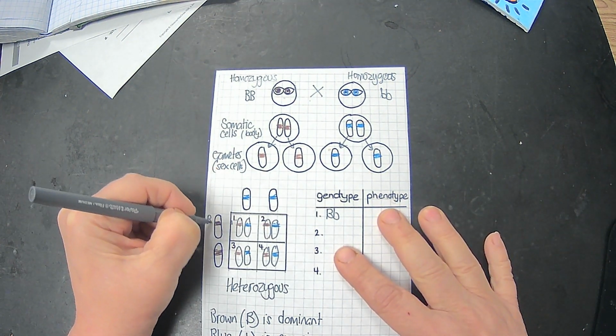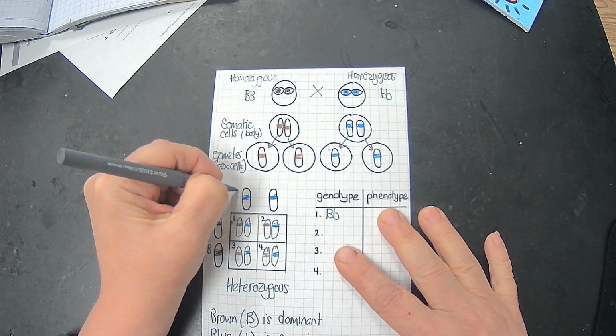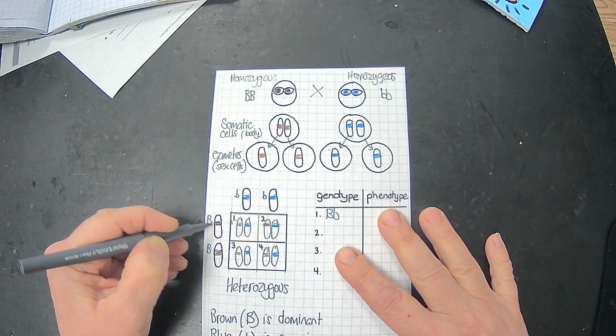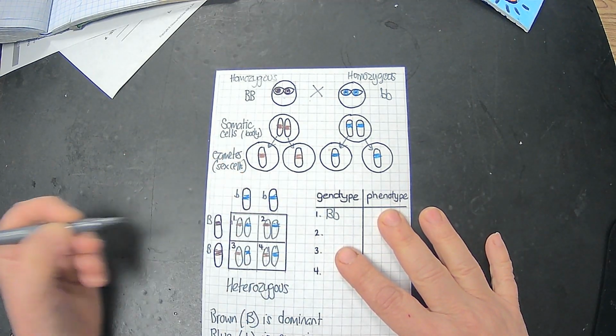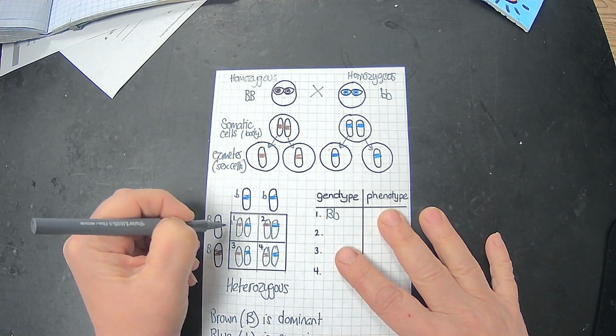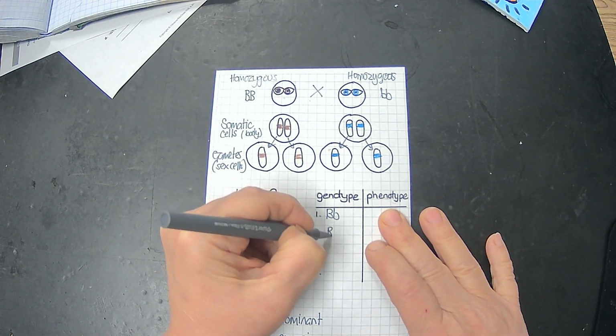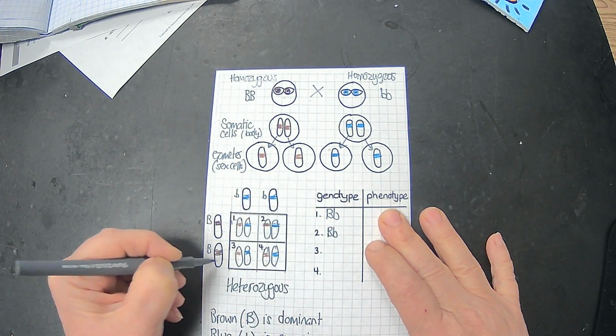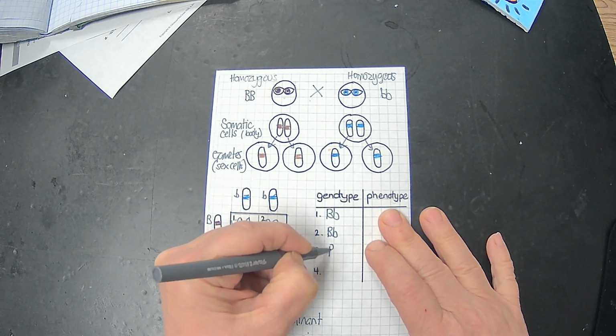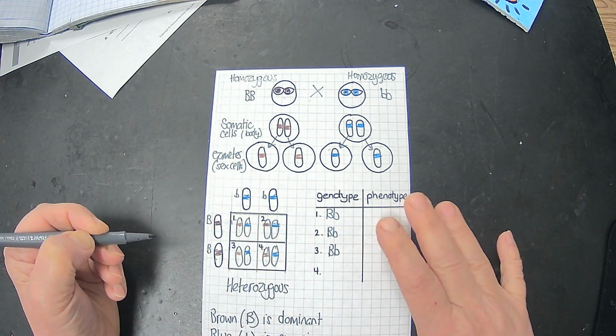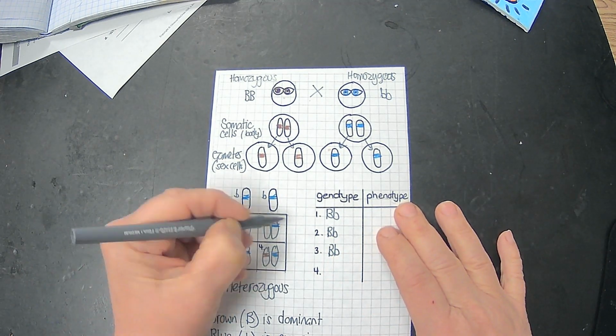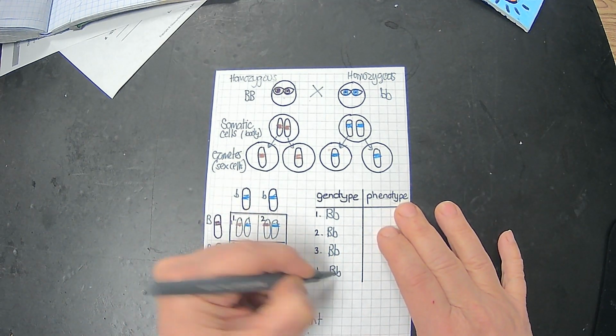These are big B's, right? And these are little b's. So they got one of each, big B, little b. Number 2, they got one of each, big B, little b. Number 3, they got one of each. They are heterozygous because they've got different alleles. And number 4, okay?